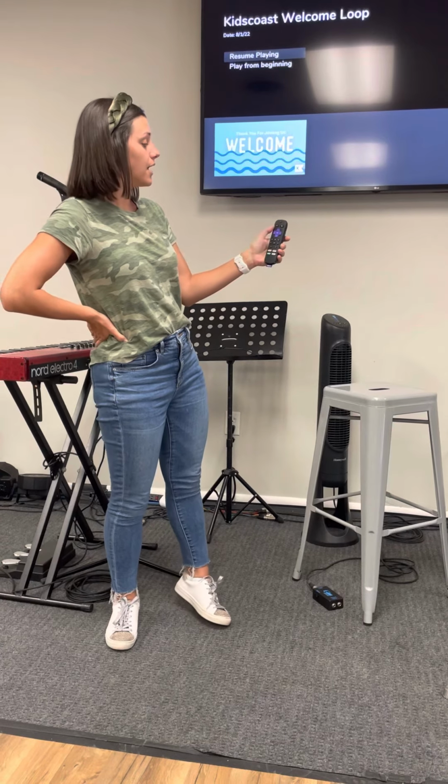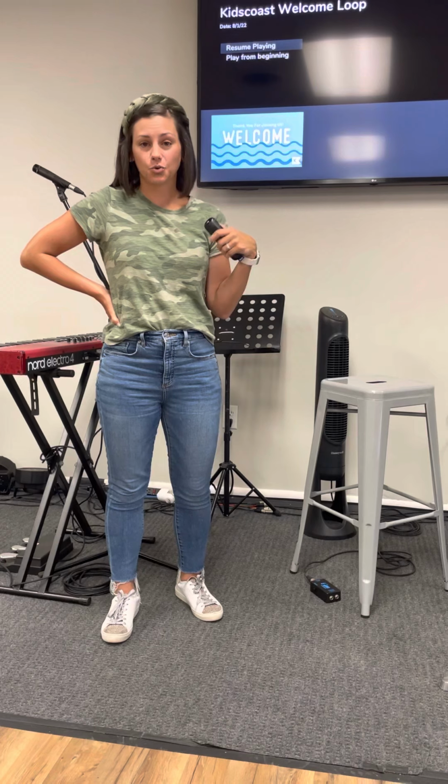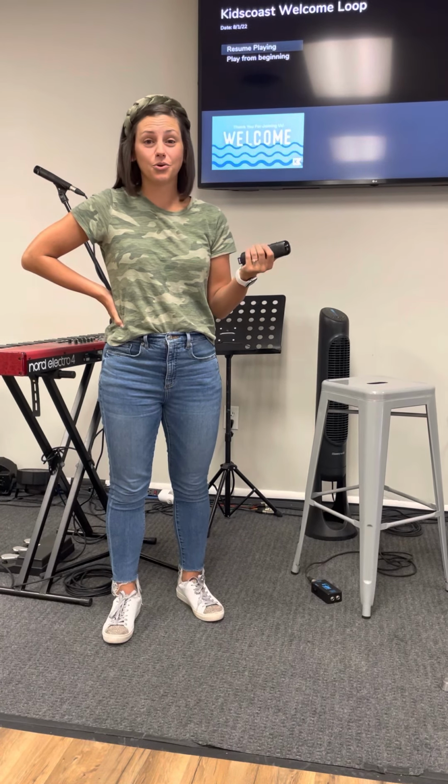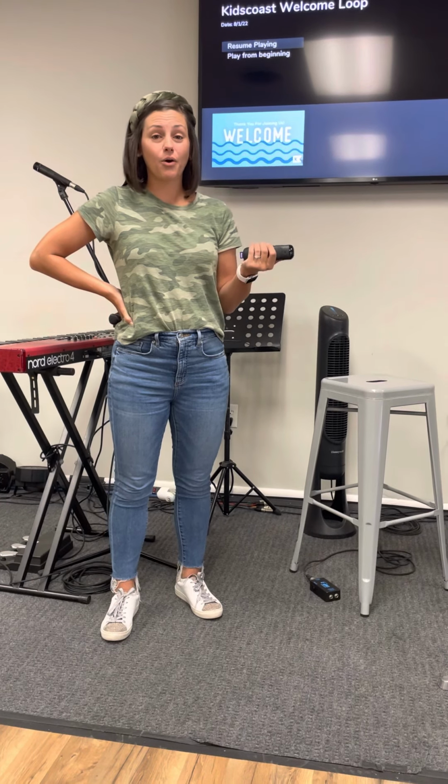Sometimes stopping the music helps with the kids' attention span, so you can always just press pause or the back button, and that will stop the welcome loop, and you'll be able to then greet the kids. You can start with introducing yourselves in case no one knows your name, or you have new children in there, you want them to feel welcome and that they know who you are. So you can introduce yourself, welcome them, and then you can dive right into that opening activity.